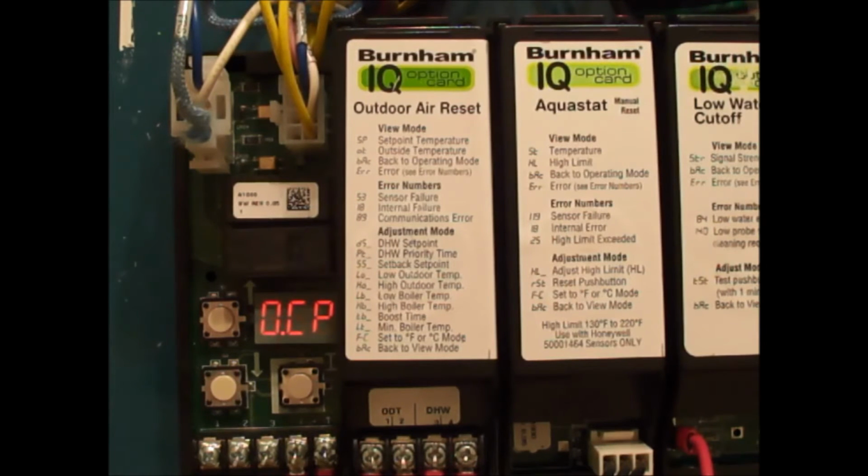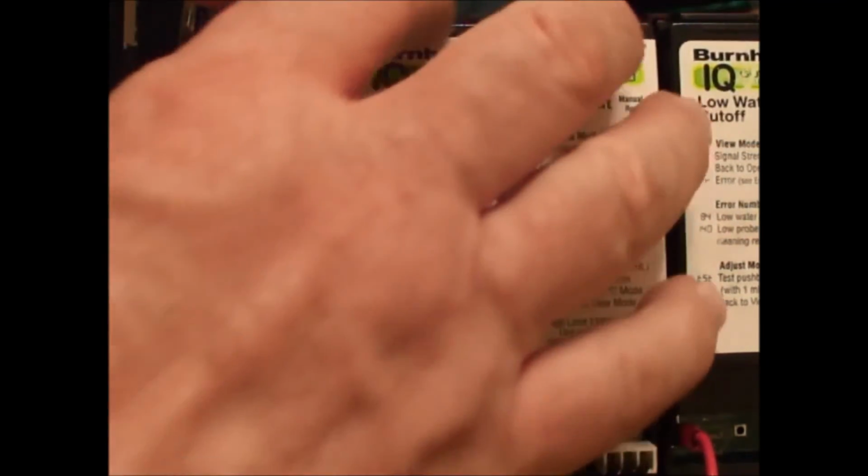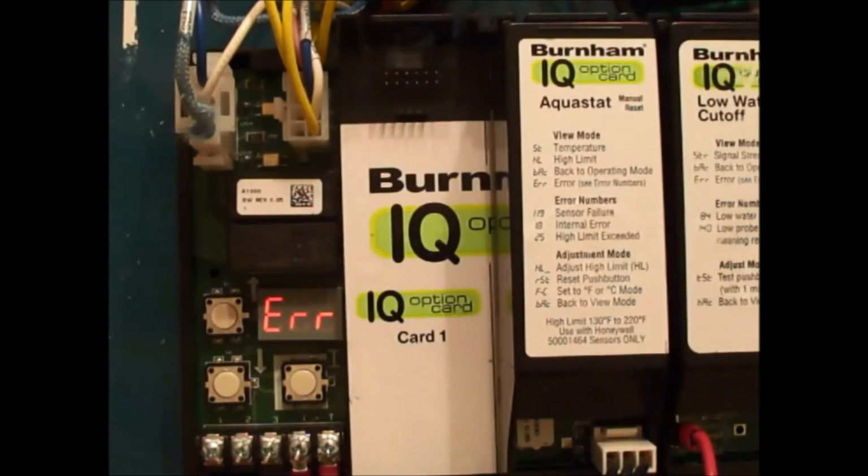What I'm going to show you as far as erasing the cards from memory will work if you have the cards relocated in the wrong slots and don't remember where they go. You would remove all the cards and do the same thing we're going to do by removing one card. So let's assume that the outdoor reset card fails. You have to get the heat back on for the customer, and you don't have another outdoor reset card. So all you would do is remove the card first. Let's just take the card out.